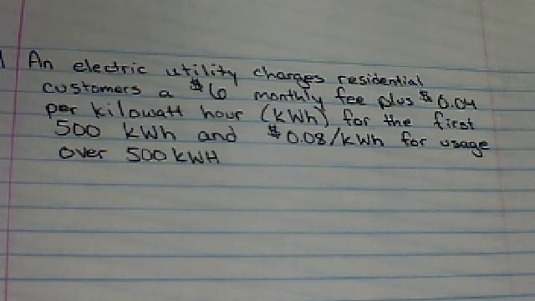So the first thing we should do is think about what the piecewise function would look like. So our piecewise function is made up of parts. And are there two different parts here?